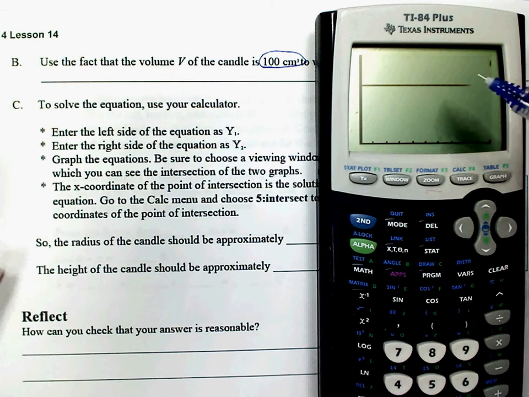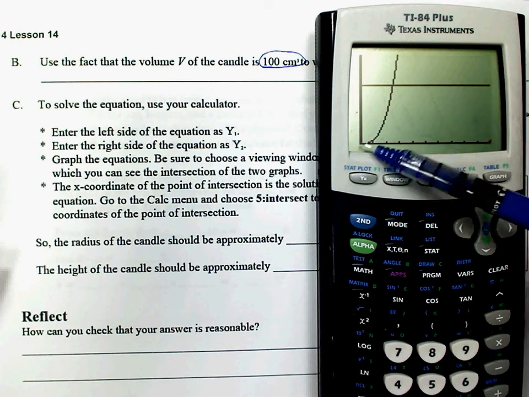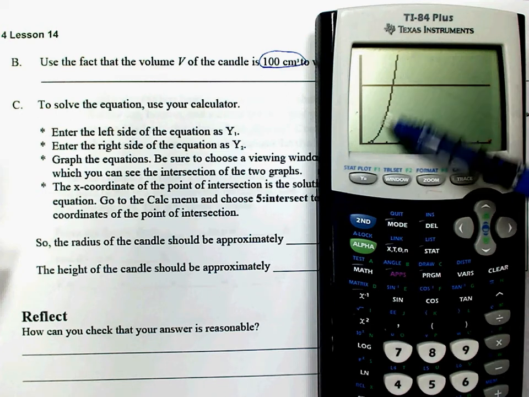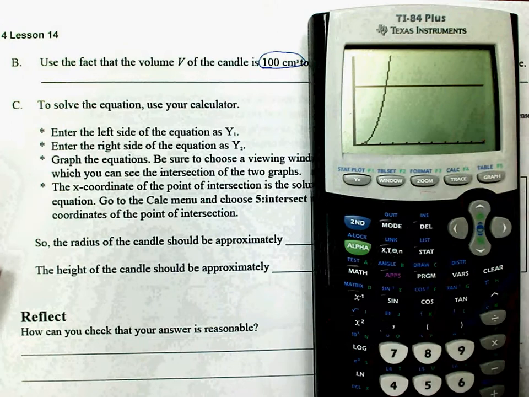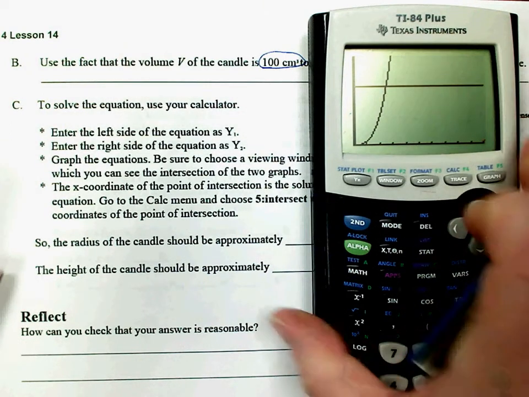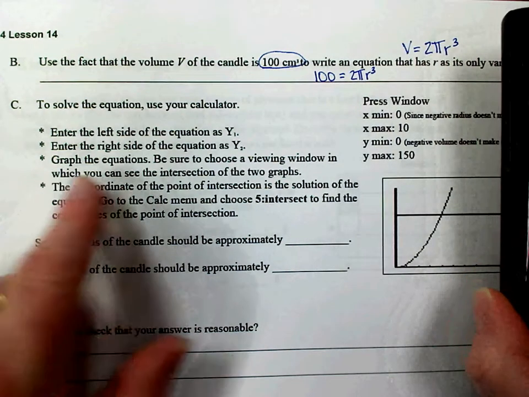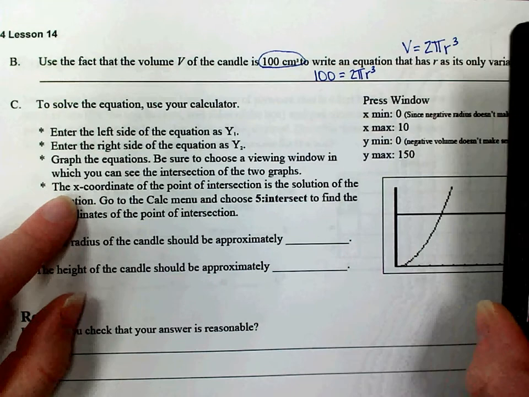So here's what your graph should look like, which is the pictures on your notes there. Here's the Y equals 100, the horizontal line, and here's that part of the cubic function that the 2 pi r cubed represents. Remember, a cubic function is an S-shaped graph. This is just part of that S-shaped graph. So we have graphed the equations, we chose our viewing window, then we're going to find the intersection.